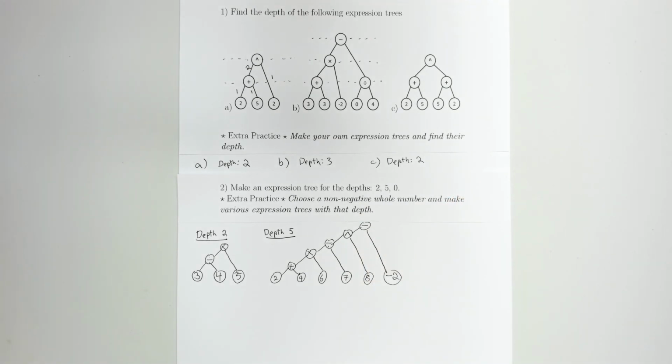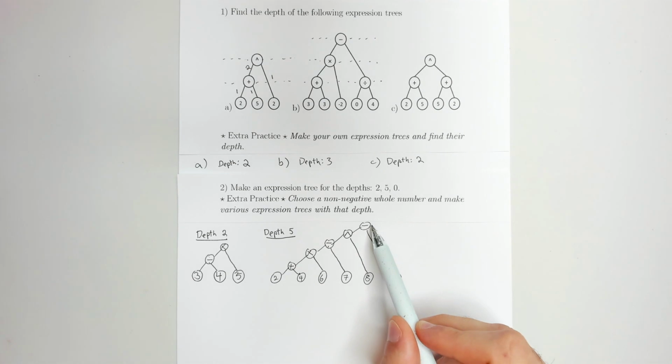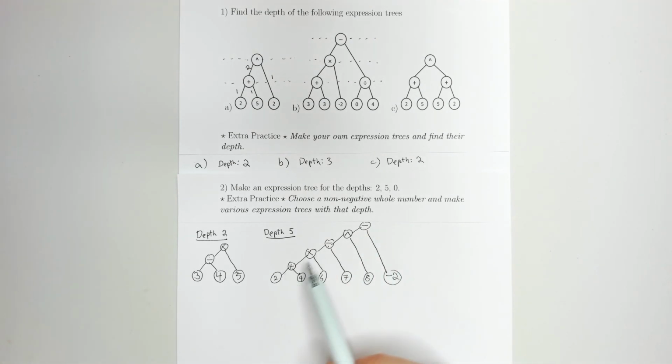Okay, so that is our depth 5 tree. Basically, the longest path is going to be from this 2 out to the top operation node, and that is a path of length 1, 2, 3, 4, 5, so we have a depth 5 tree.